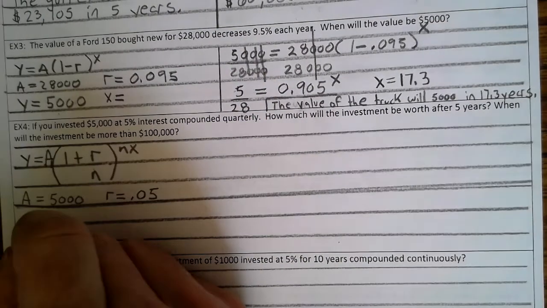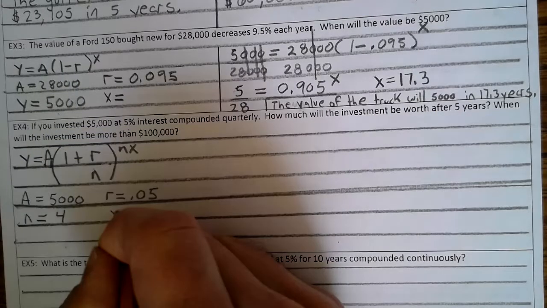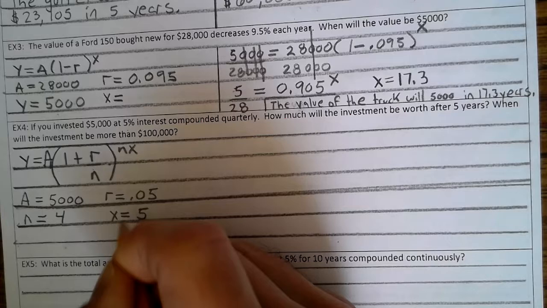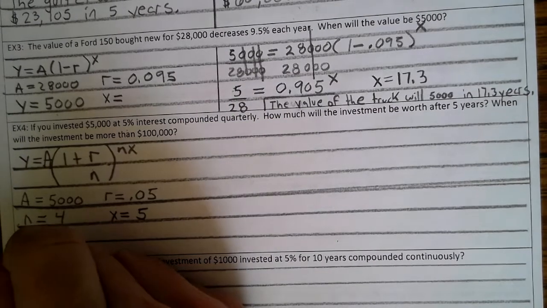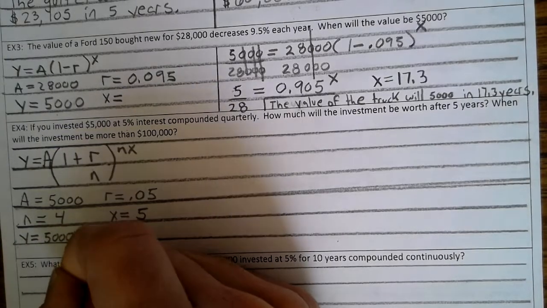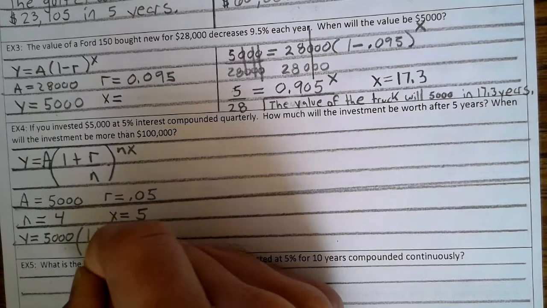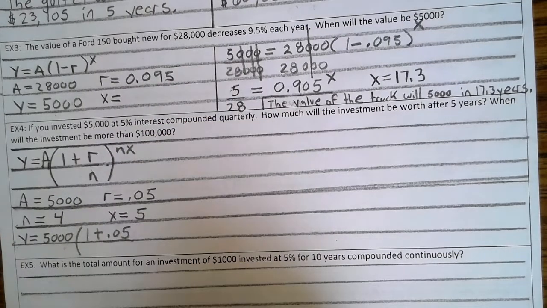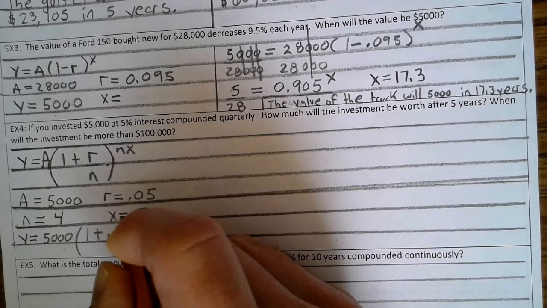Okay, so y equals 5,000, parentheses 1 plus the rate is 0.05 divided by 4, because it's quarterly, raised to the 4 times 5. And that equals $6,410.19.